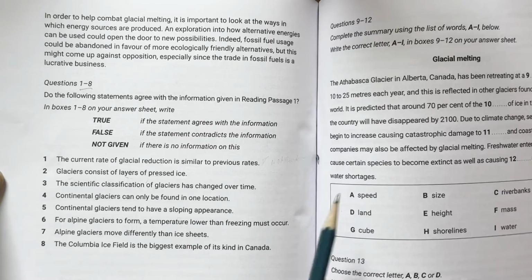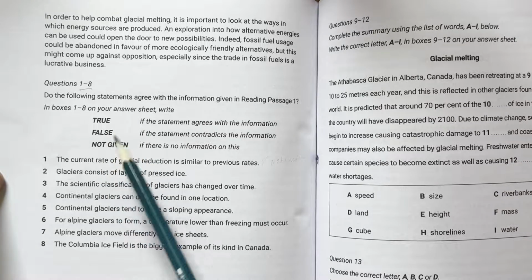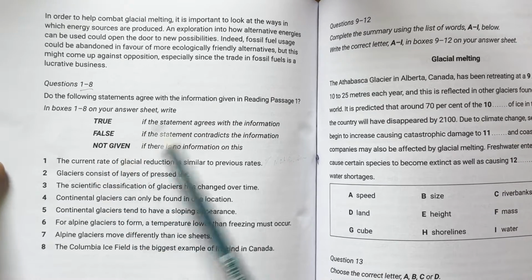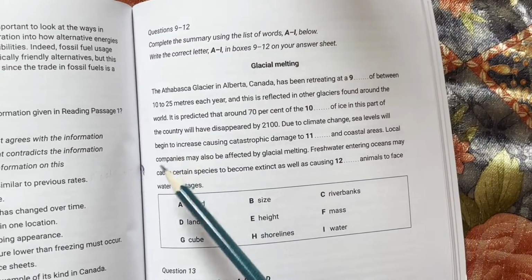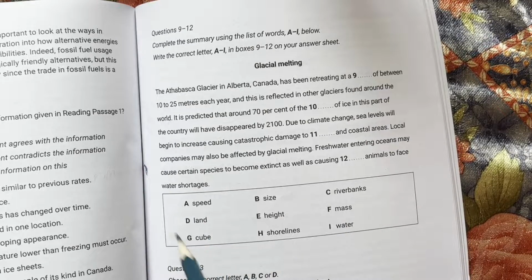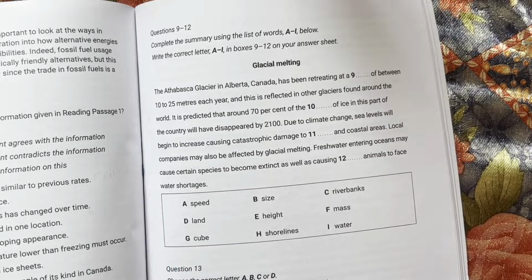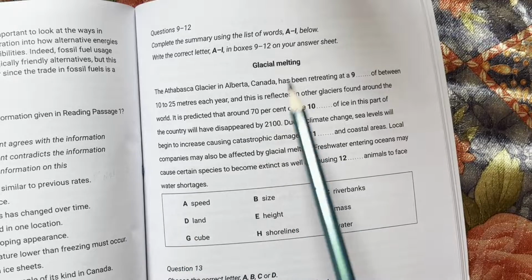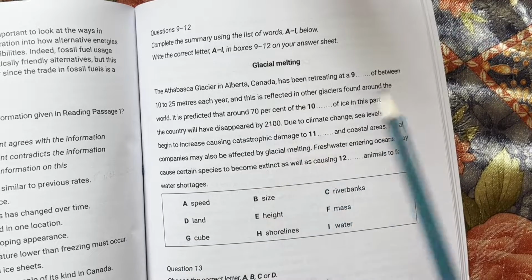Okay, now we have the first set of questions, 1 to 8, as true, false, and not given. So we have these statements and we have to answer true, false, not given. Then we have the next question type, called summary completion, where a box is given to us and we have to choose the correct word from the box and fill it in.